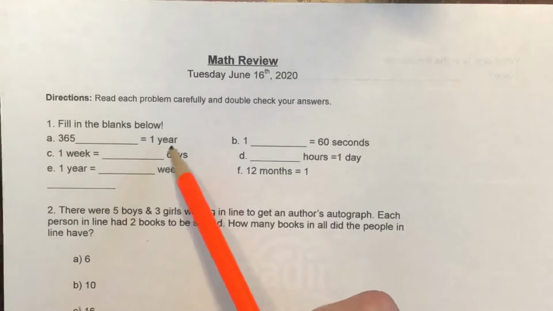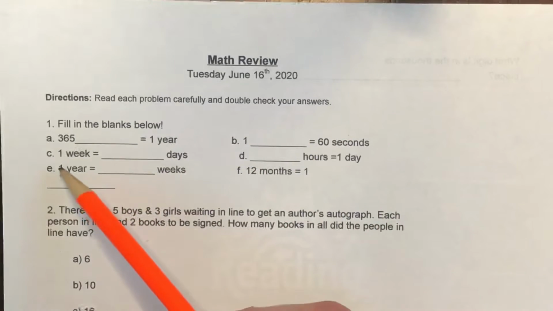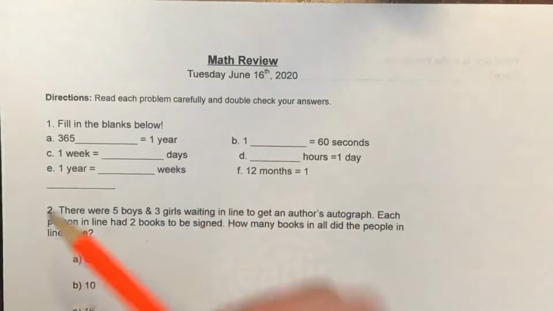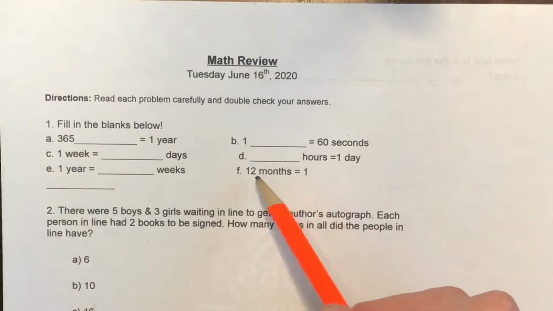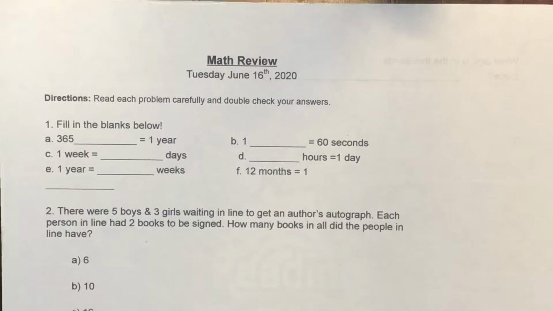365 what is equal to 1 year? If you have 60 seconds, what does that give you? 1 what? Over here for C, 1 week is equal to how many days? And then how many hours are in 1 day? 1 year gives you how many weeks, and finally 12 months equals 1 what? Go ahead and pause the video now, my friends. Answer those questions. Hit the pause button.